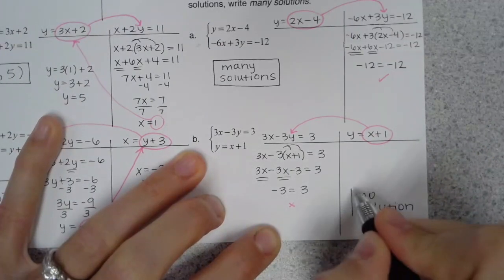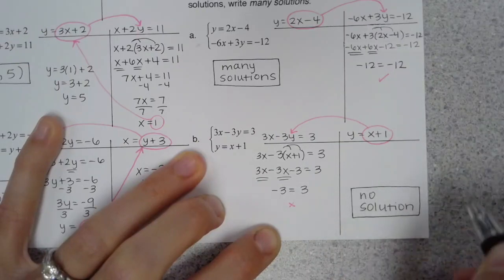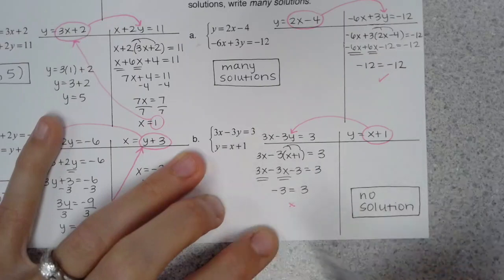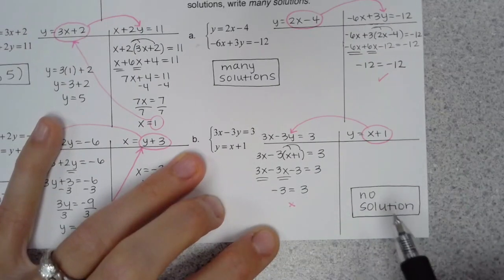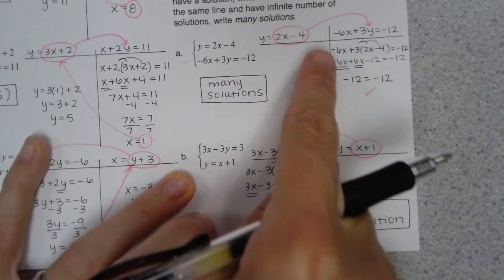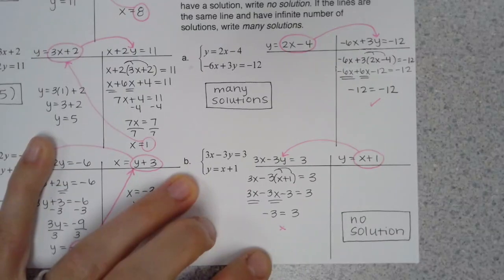In the last problem, many solutions meant that if you graph those lines, they were going to be the same line, and so they would cross everywhere. Down here, though, it's different. No solution means that if you graphed these lines, they would be parallel lines. Parallel lines never cross, and so the system of equations would have no solution. These two types of answers only happen when the x's or the y's cancel out when you're solving.